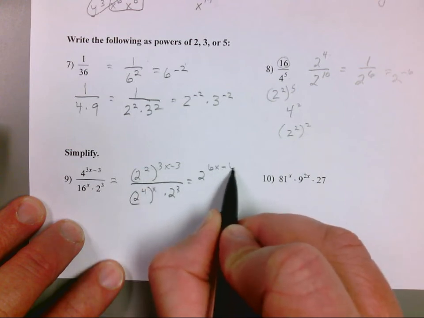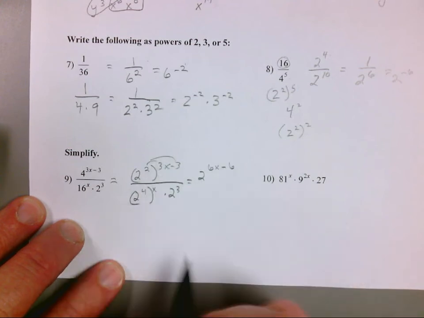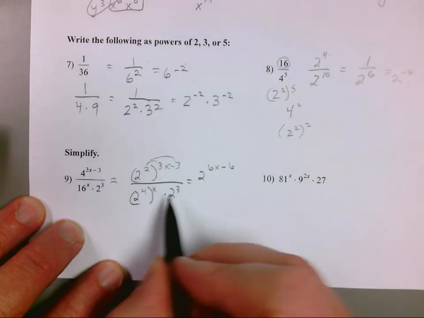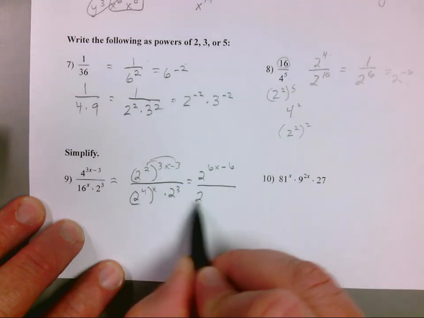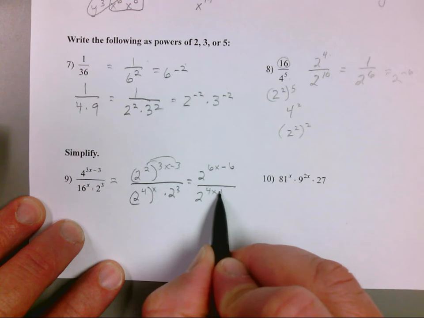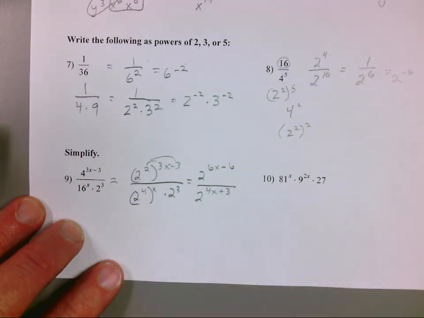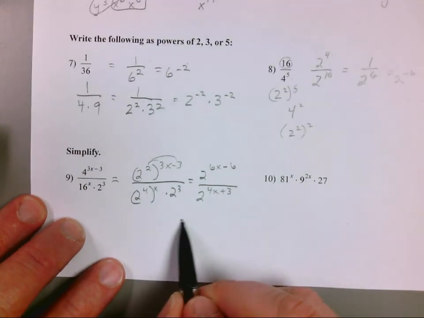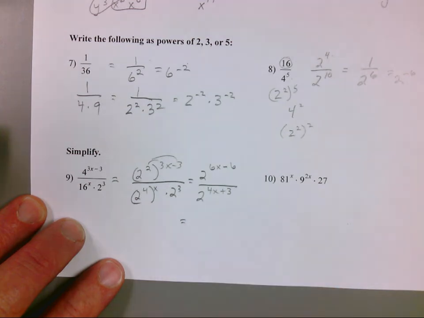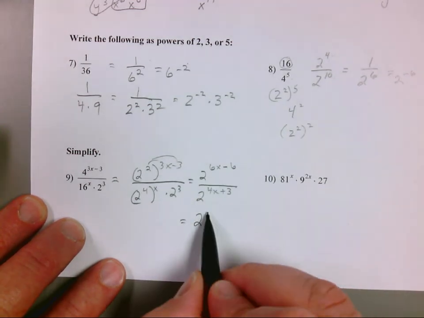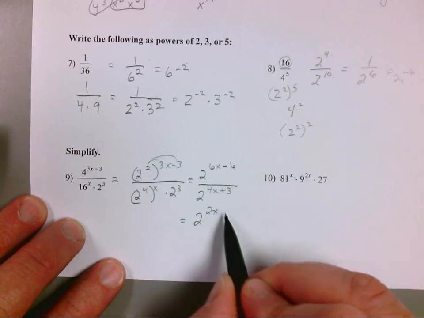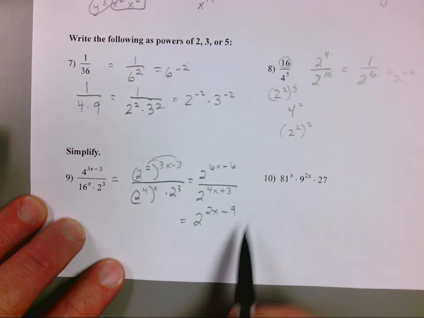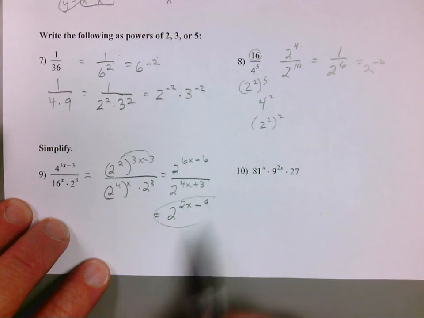I'm distributing because power to a power, over 2 to the 4x plus 3. When you multiply, you add the exponents. Last step, I need to combine these together by subtracting: 6x minus 4x is 2x, negative 6 minus 3, negative 9. Final answer there.